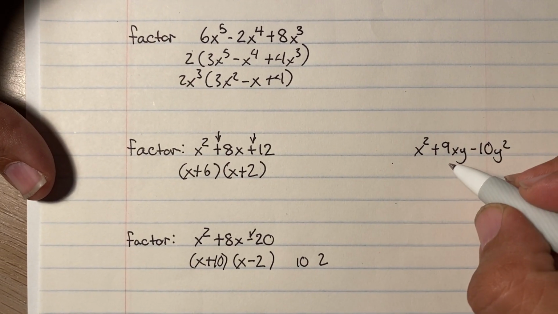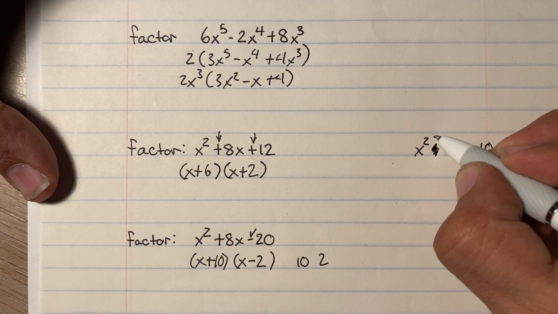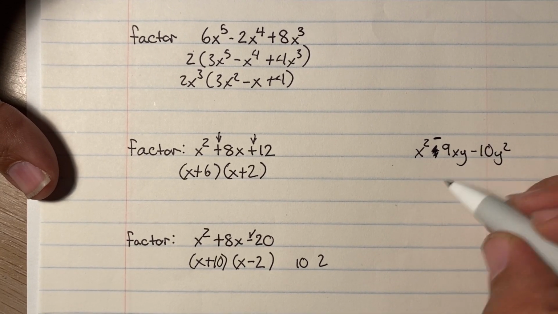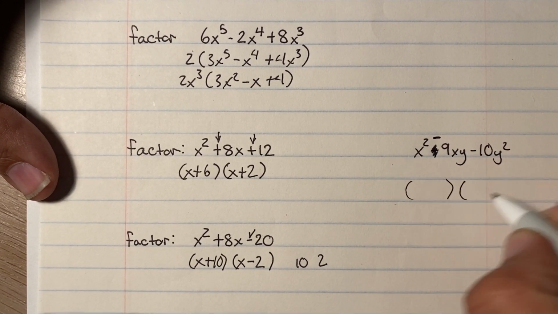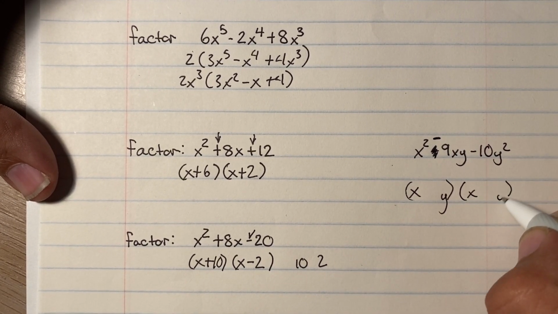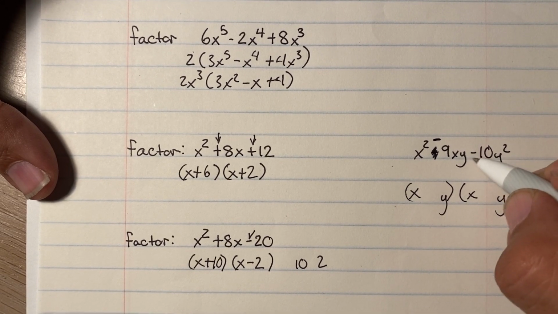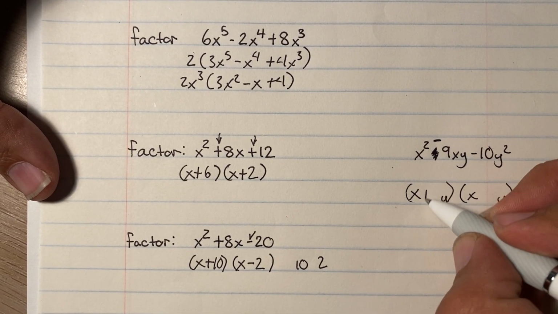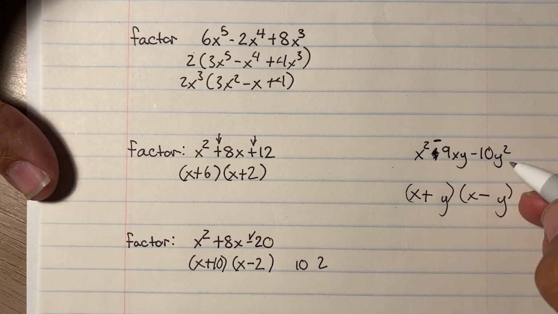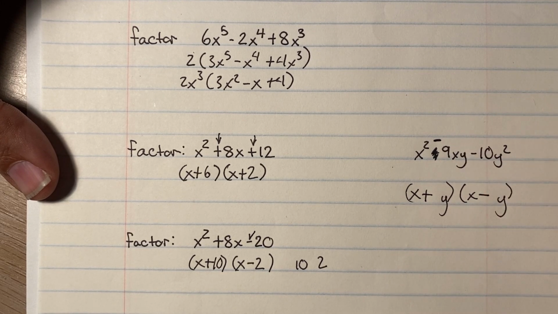Okay, I don't think I did a negative, so I'm going to change this one to a negative sign. Now this one looks a little odd. It just means that there's going to be a variable in each. So there's going to be an x here and a y here. Now we start to think of our numbers. Now, because this is a minus sign, I know both signs are different, right? Now I have to think of the two numbers that multiply to make 10, but when you subtract them, make 9.